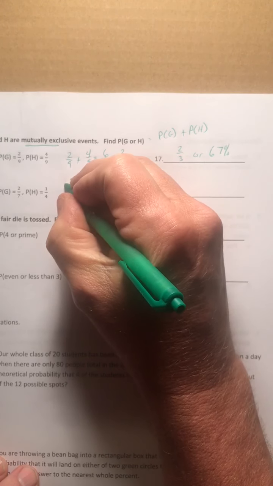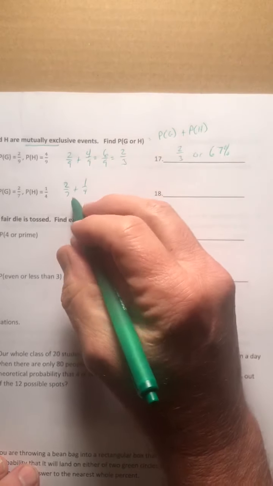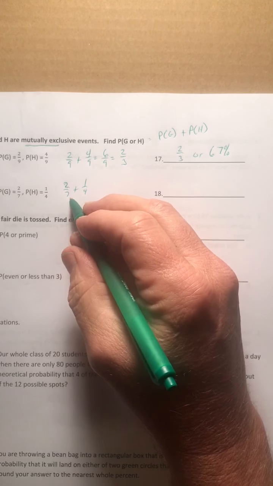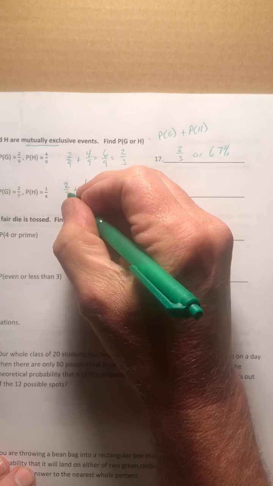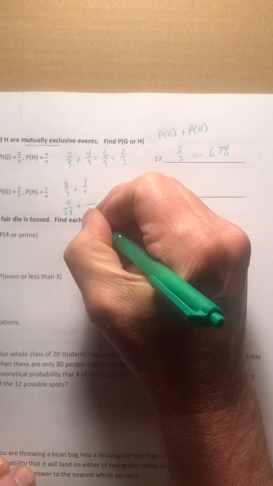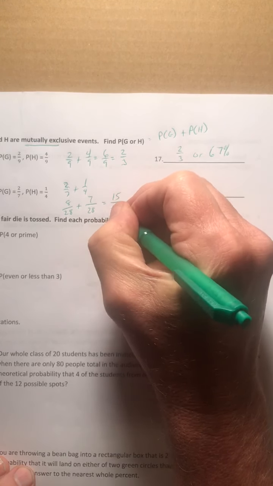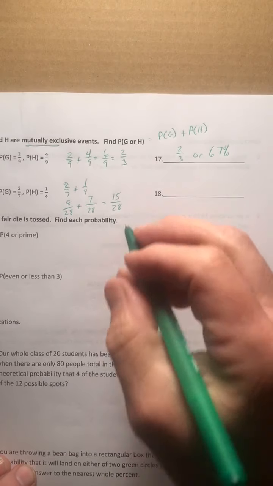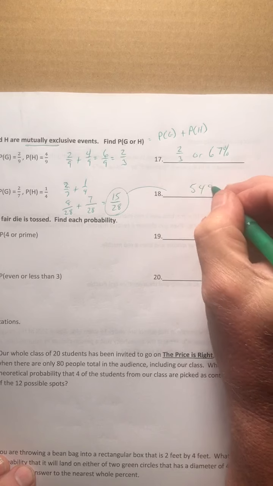The next one, we have 2/7 plus 1/4. Here we need a common denominator. The common denominator would be 28. So we'd have to multiply the top by 4 for the first fraction, and the bottom, 28, so multiply by 7 for the second. So that gives us 15 out of 28. So again, you can either put that as your answer, or you can put 54%.